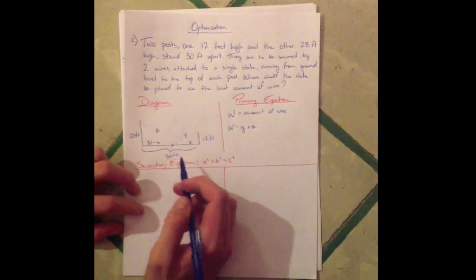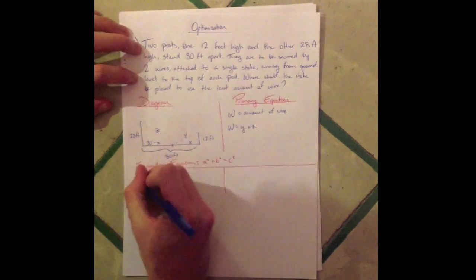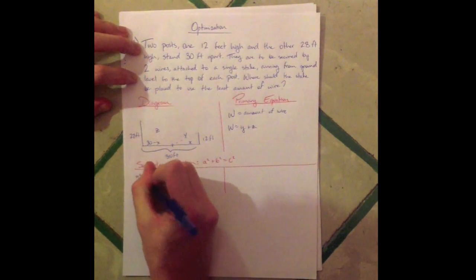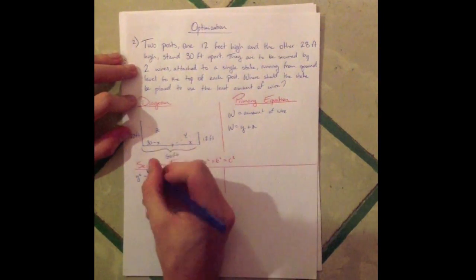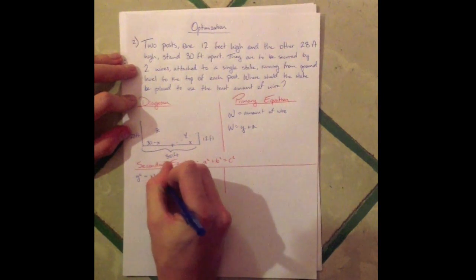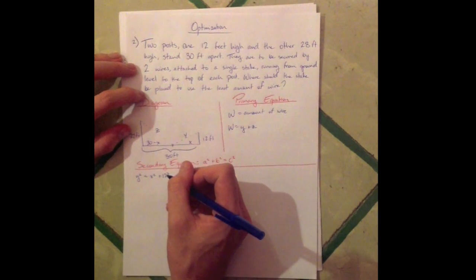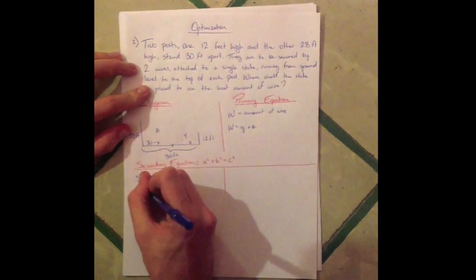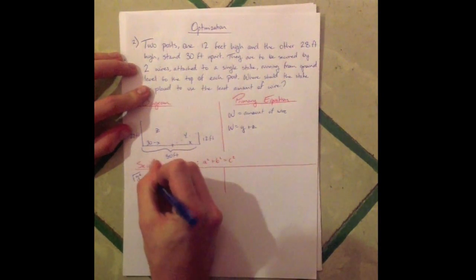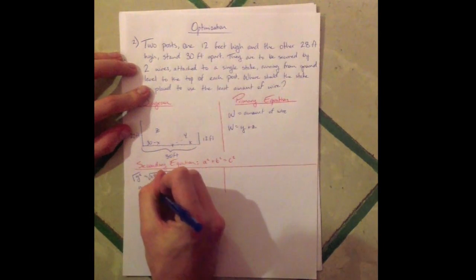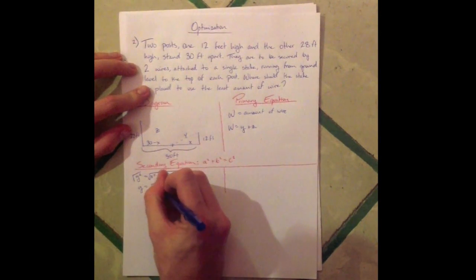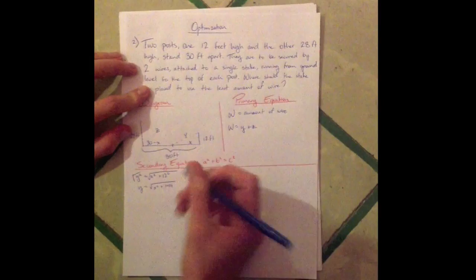and one for the bigger triangle to find z in terms of x. So we know that y squared equals x squared plus 12 squared, and that means that y is equal to the square root of x squared plus 144.